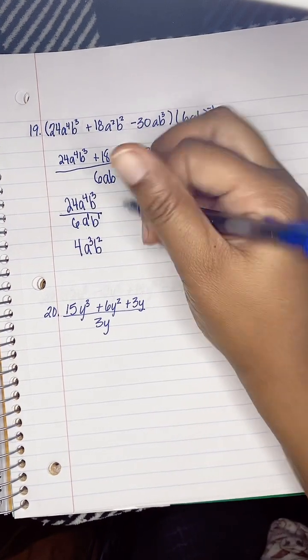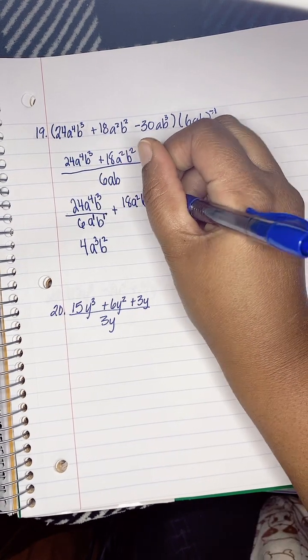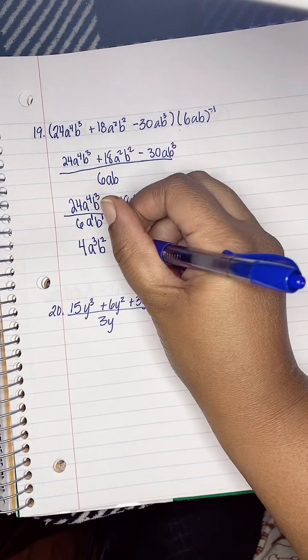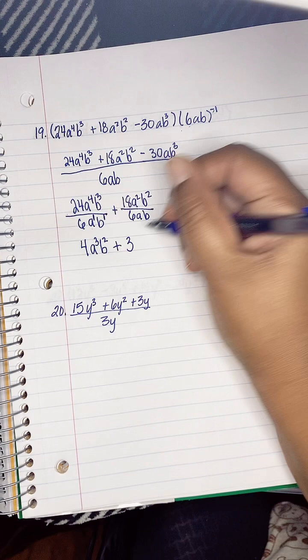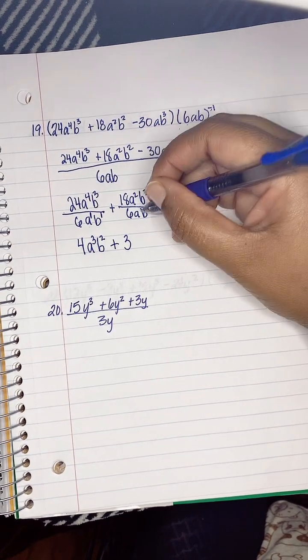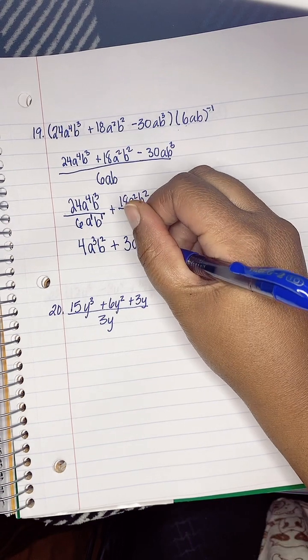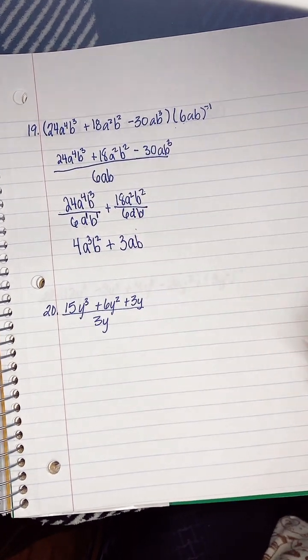All right. So let's go here. So we're going to do plus 18a squared b squared over 6ab. 18 divided by 6 is 3. Okay. Remember, we're subtracting here. 2 minus 1 is 1a. 2 minus 1 is 1b. So 3ab.